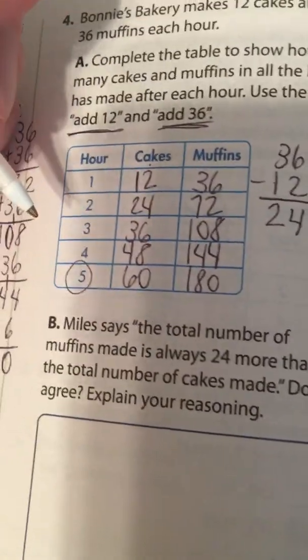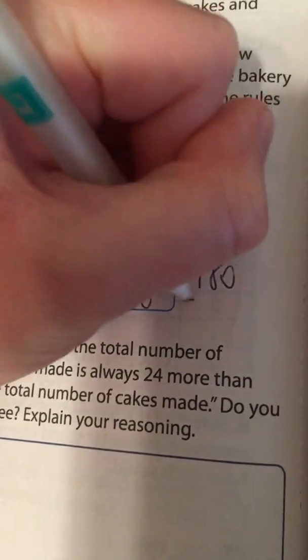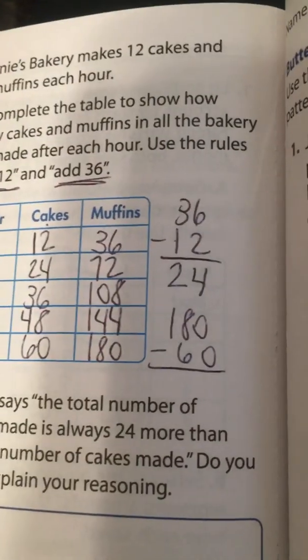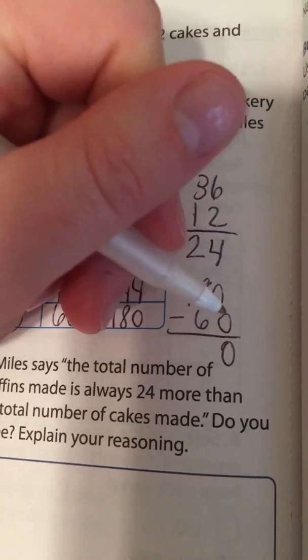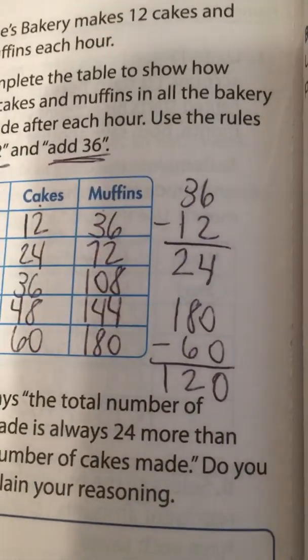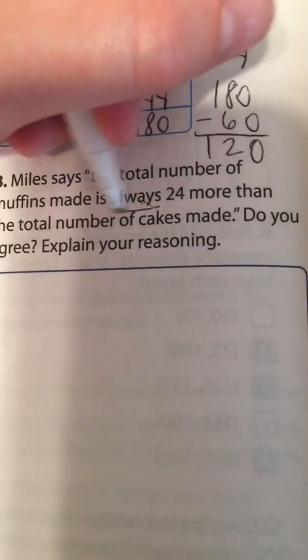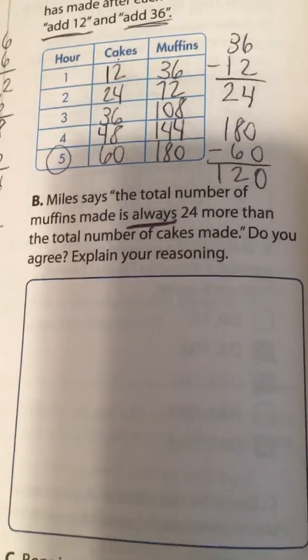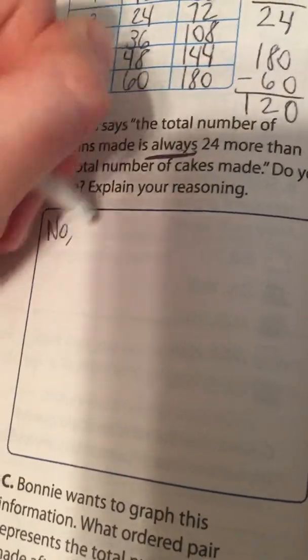Like, let me go down to hour 5 and try that. So 180 minus 60. We can kind of already tell. Is that going to be 24? I don't think so. Okay. If we think, what's 8 minus 6? That's 2. 1 minus 0 is 1. That's 120 difference. That one is definitely not right. So this is saying that it's always 24 more. That is not true.